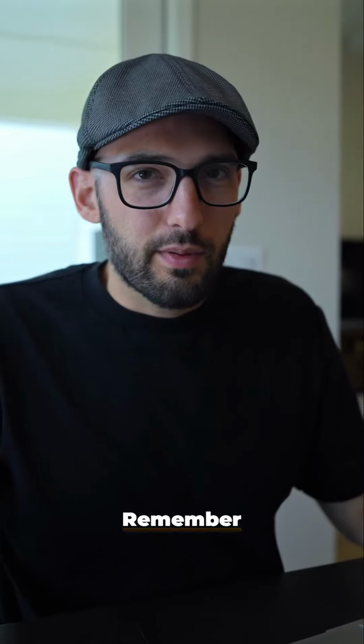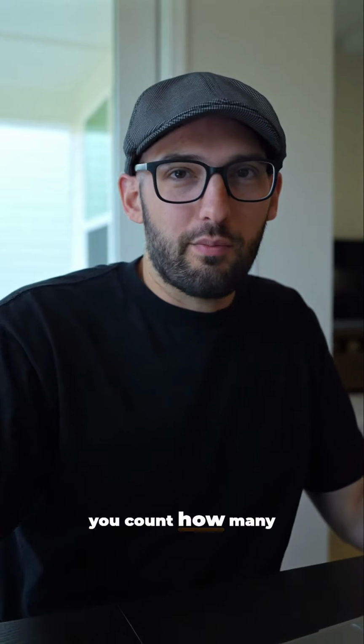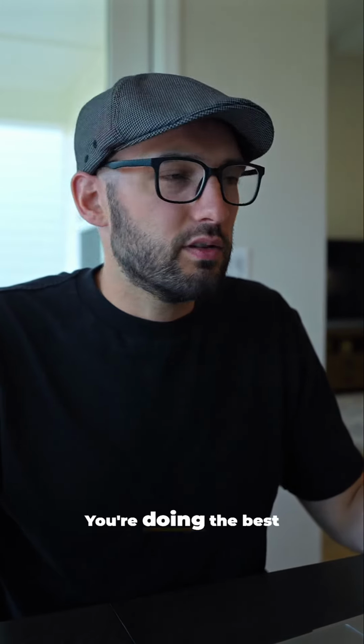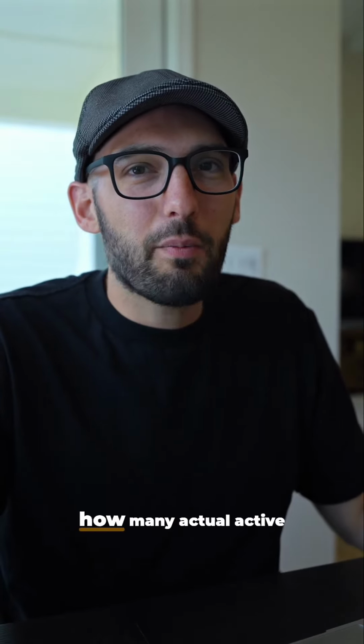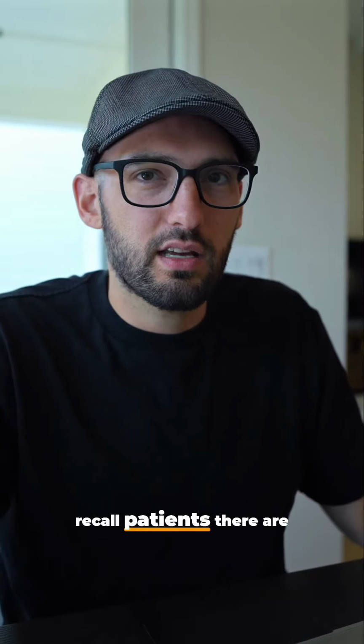This isn't rocket science. Remember, the rocket science way is you stand and you count how many patients are coming in. This is an estimate. You're doing the best you can. Multiply it by 8 or 9. That's going to give you a decent idea of how many actual active recall patients there are at this practice.